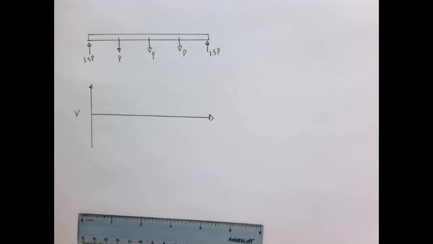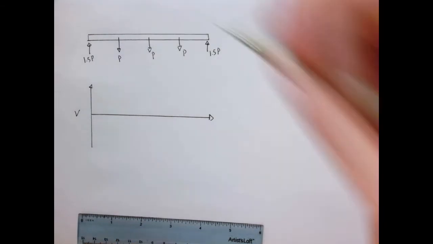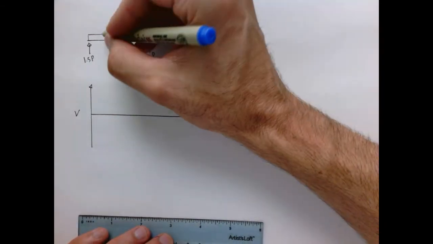So I think we can kind of do this one by inspection, at least the shear diagram, though you should of course work through this yourself and make sure you agree with me.